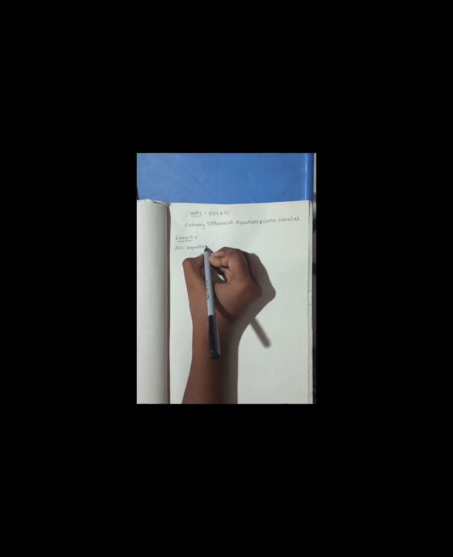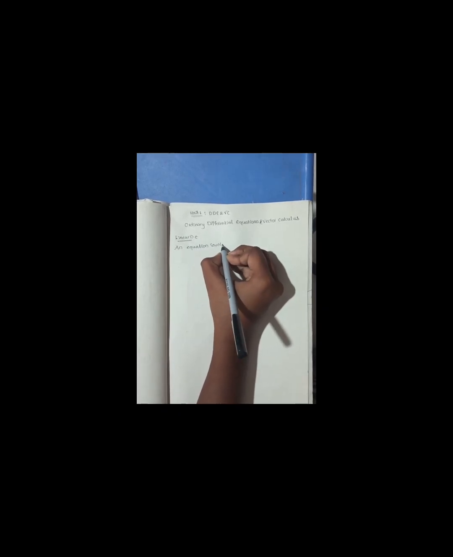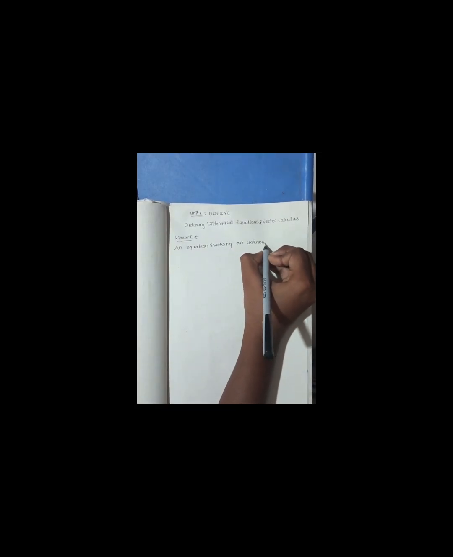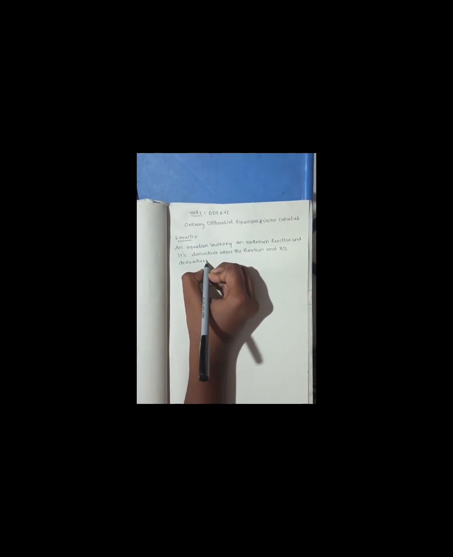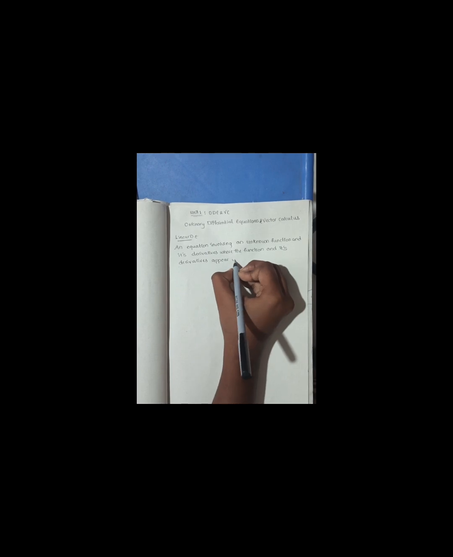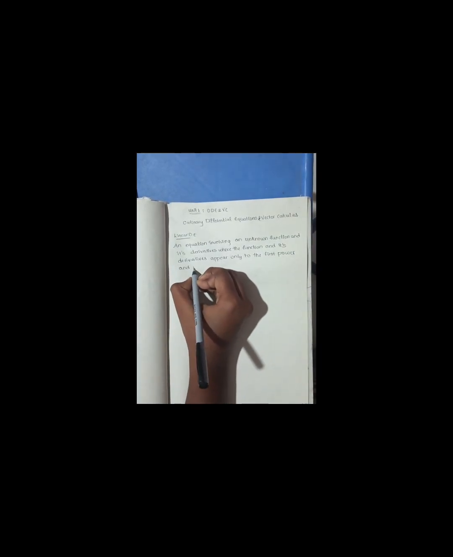An equation involving an unknown function and its derivatives, where the function and its derivatives appear only to the first power and not multiplied together.